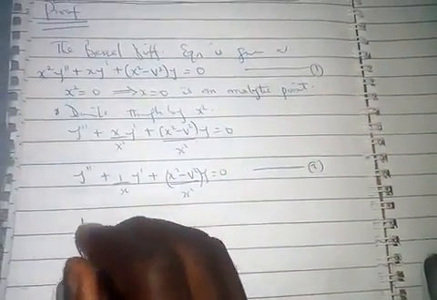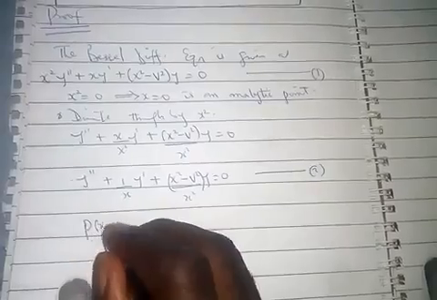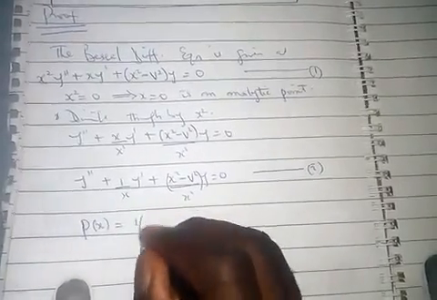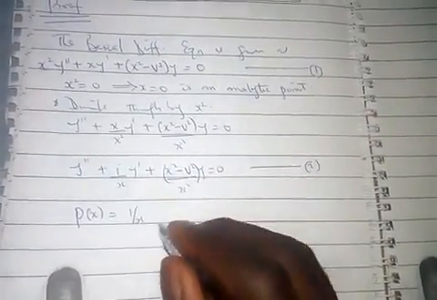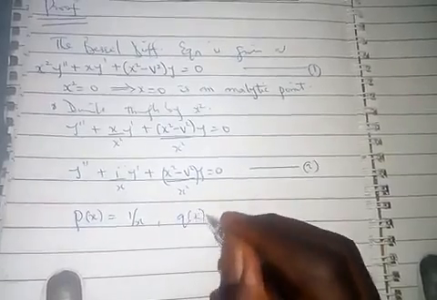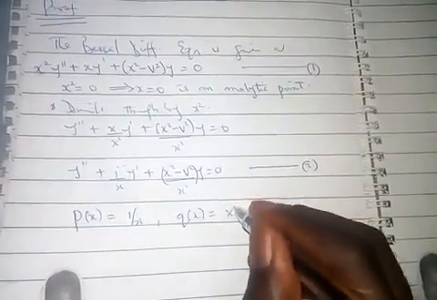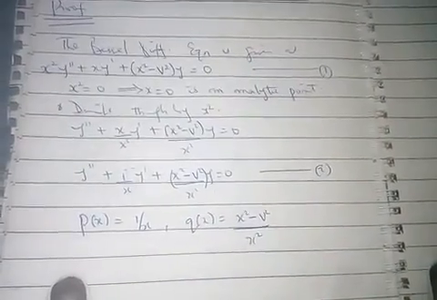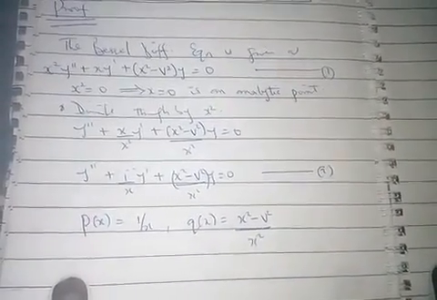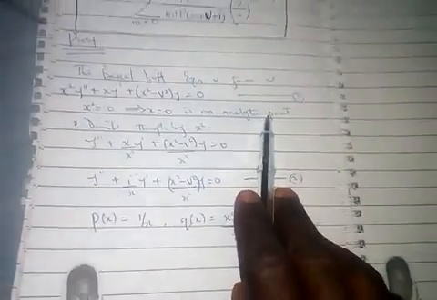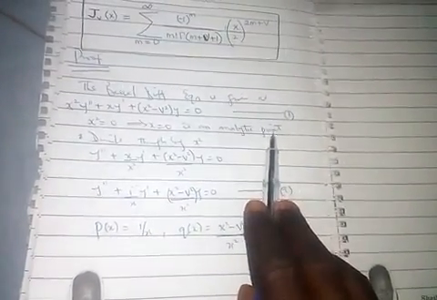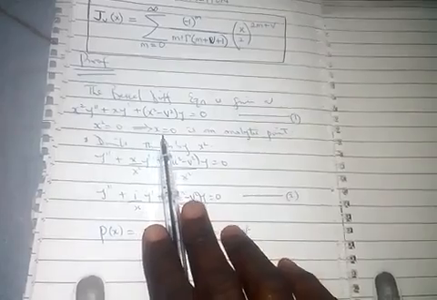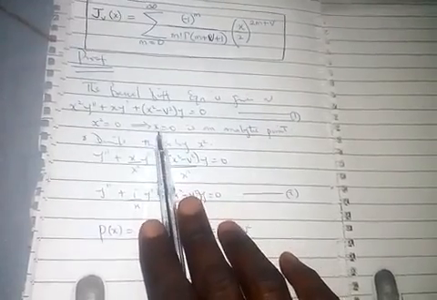In this case, p of x is equal to 1 over x, this value, and q of x equal to the second one. So take note, this analytic point is said to be a singular point. That means x is said to be a singular point here.